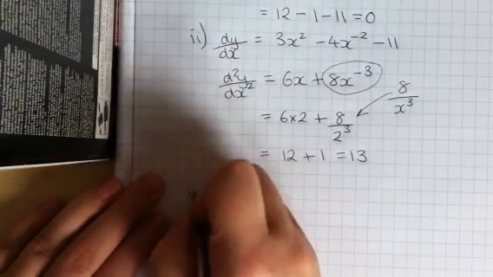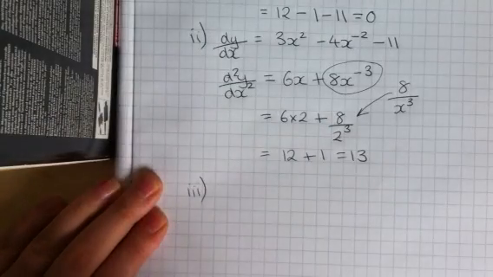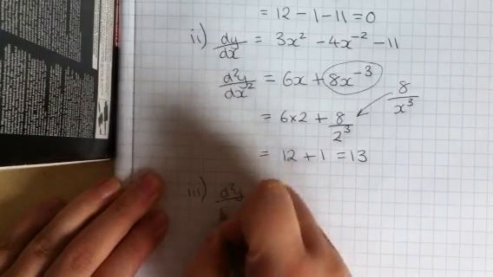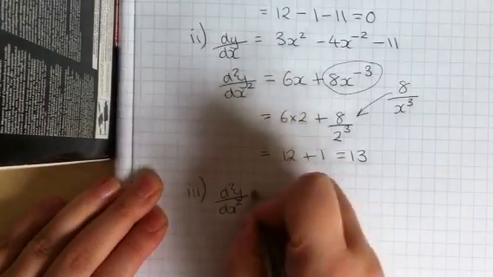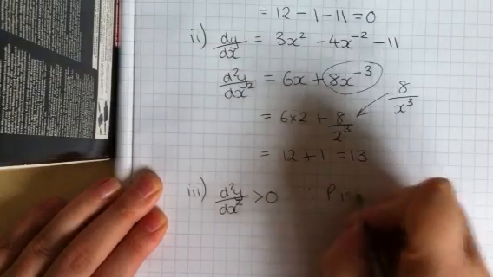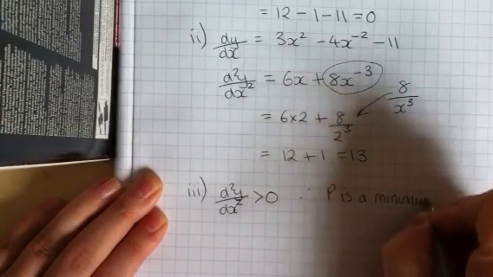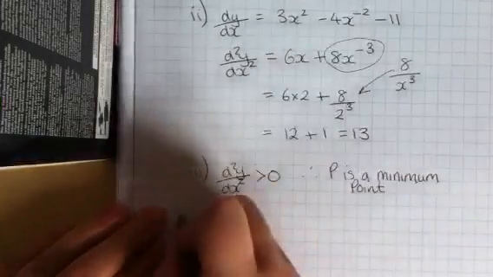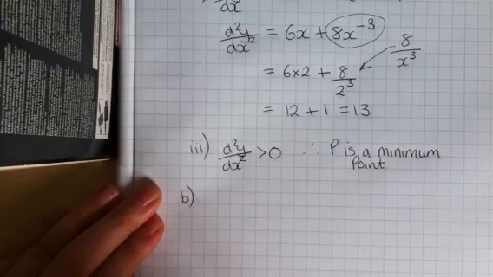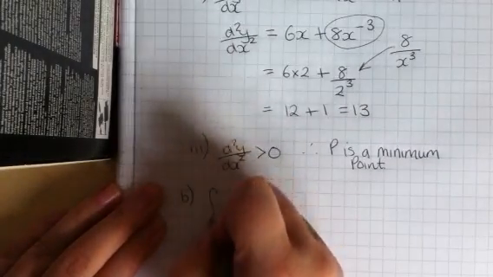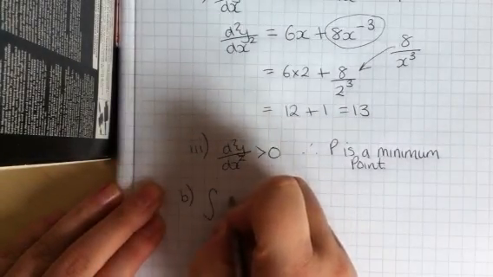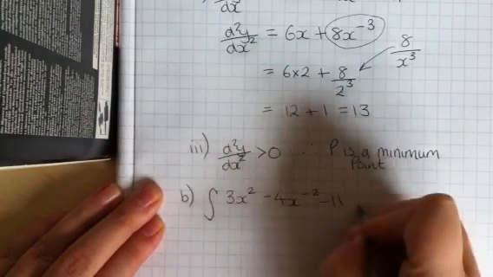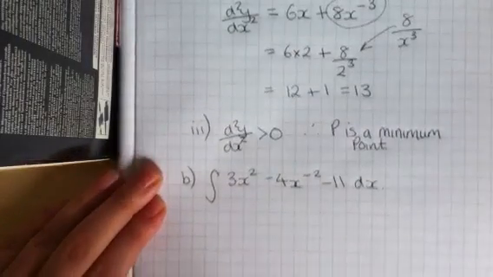Question number 3 asks you to verify whether the point is a minimum or a maximum. Because d squared y by dx squared is greater than 0, that means that P is a minimum point. Okay, a minimum point. And then question B asks us to find the equation of the curve. Now when you find the equation of a curve, you need to integrate the differential. So make sure that you write down the one which hasn't got a fraction in it, because again you don't know how to integrate a fraction. So that is what we're going to integrate.